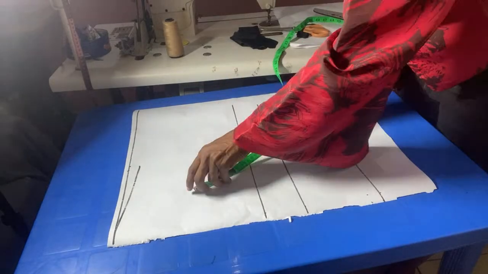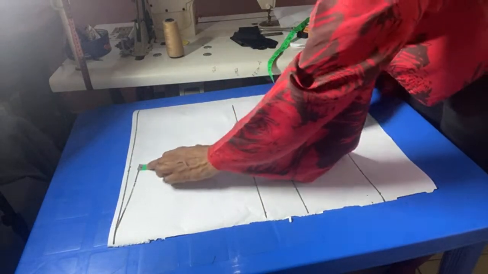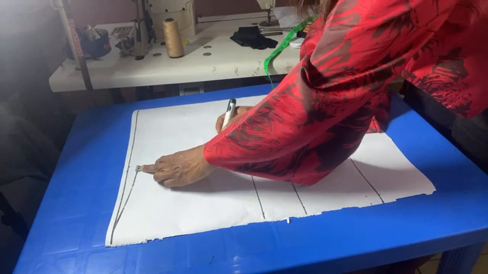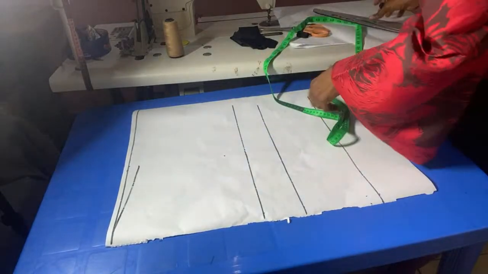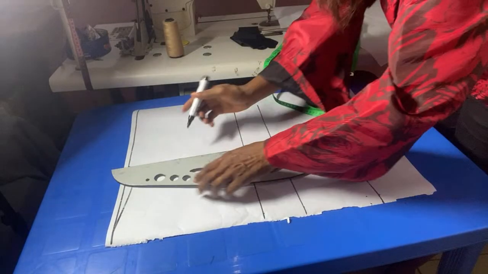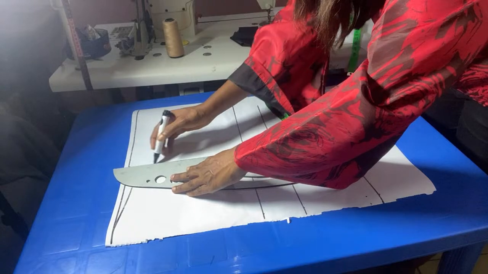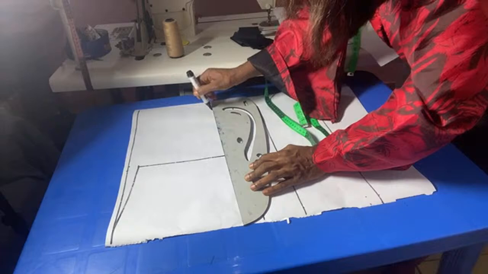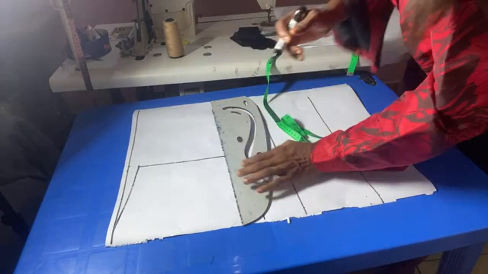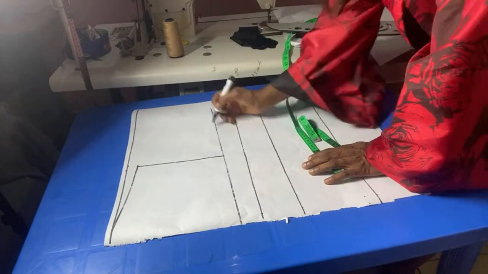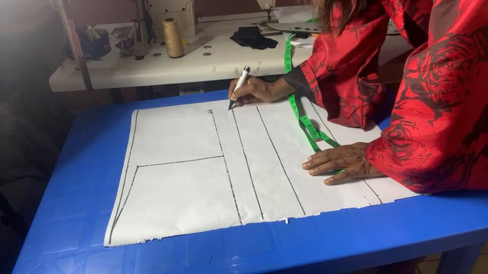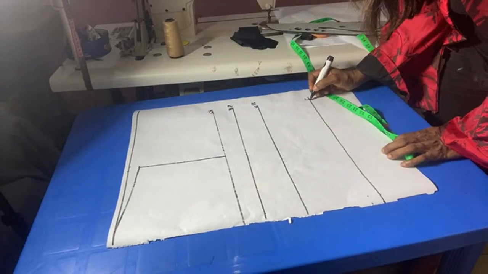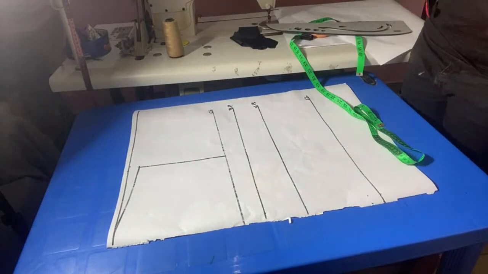From this point I'm going to mark my armhole. My armhole is my bust measurement divided by 6, and then I'll add 1.5 to it. When I do that, I'm going to have about 8 inches. So I'll mark the 8 inches here, and then I'll connect that to this line like this. So you can see how I'm running the line. Can you see how I run the line? Now this is my chest line, this is my bust point, this is my under bust, and this is my full length, my waist.